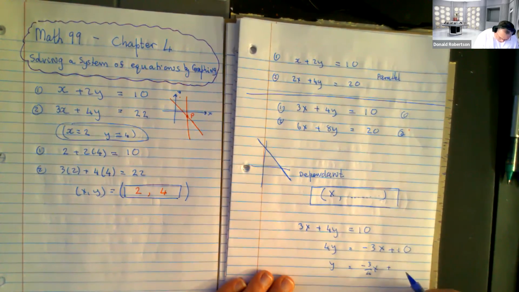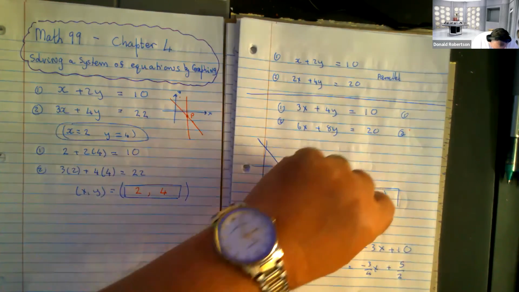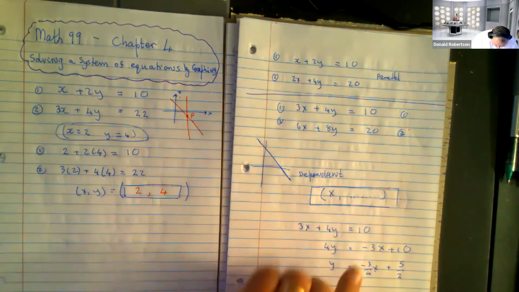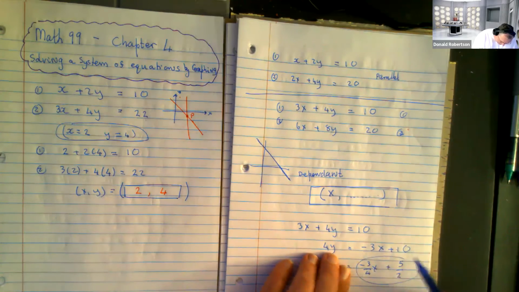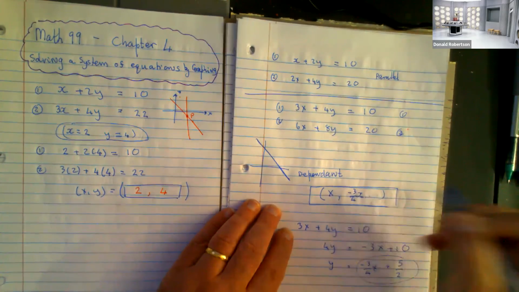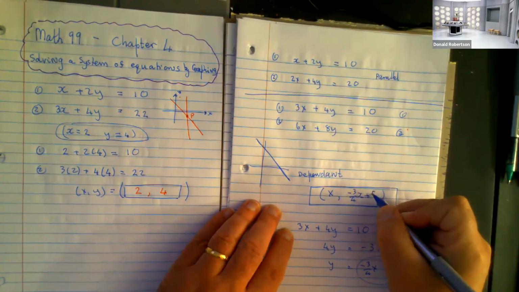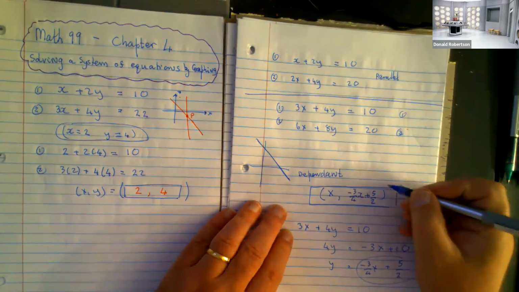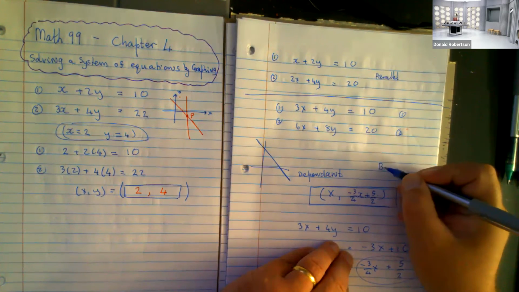And that gets me negative 3/4 x. And 10 over 4 simplifies down to 5/2. And in this y coordinate, only write that guy down. So negative 3/4 x plus 5/2. And that's what you do when both lines are the same.